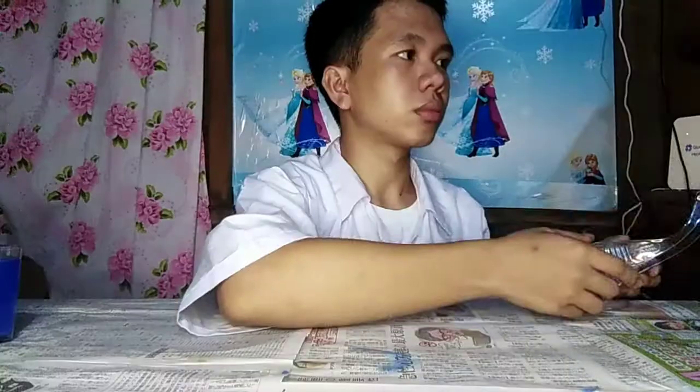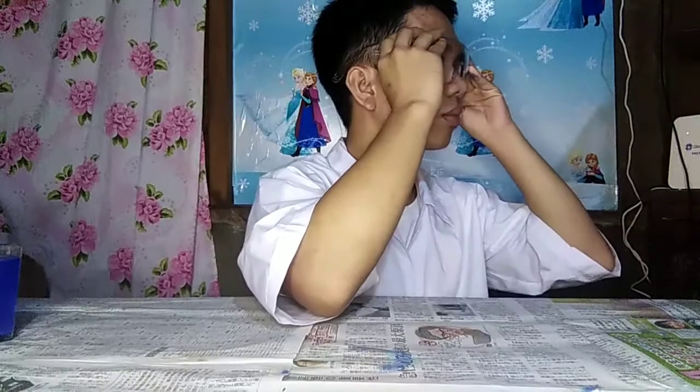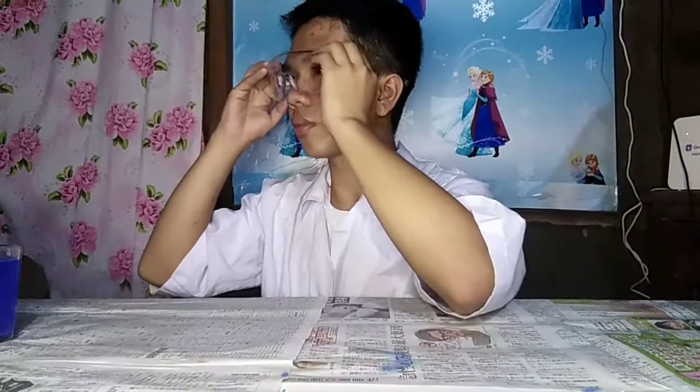Before starting any experiment, safety is the number one priority. So for today, we are wearing lab gowns, and don't forget to wear your protective goggles. Without further ado, let's get started. Here are the materials we need to do this simple home experiment.